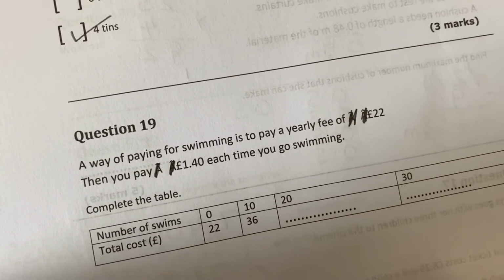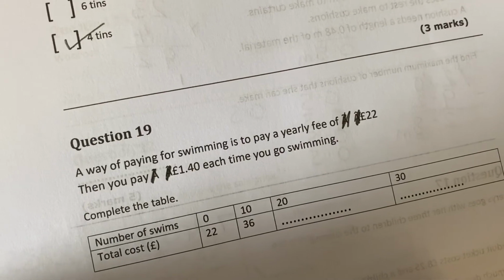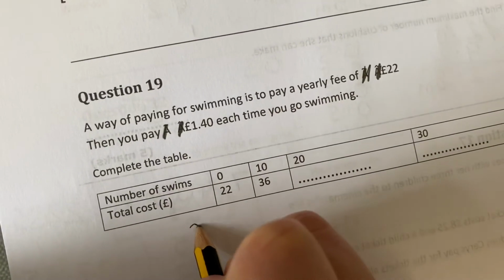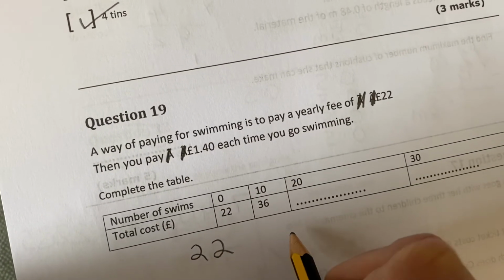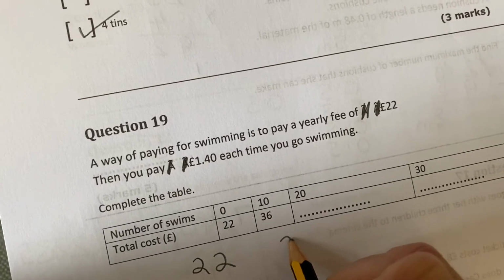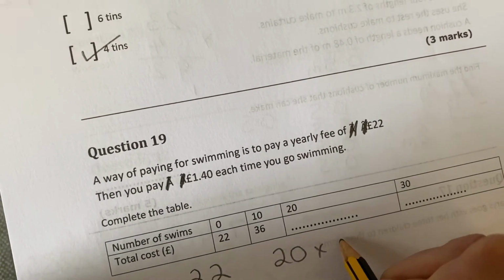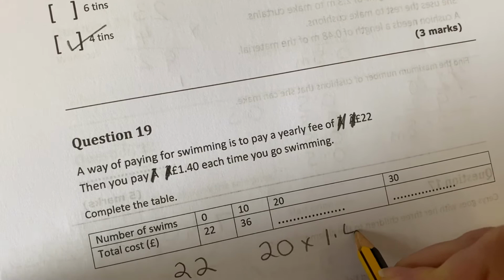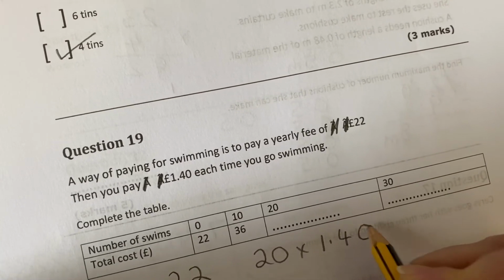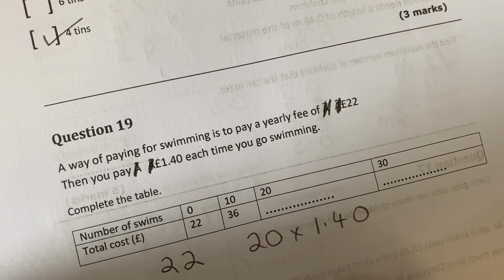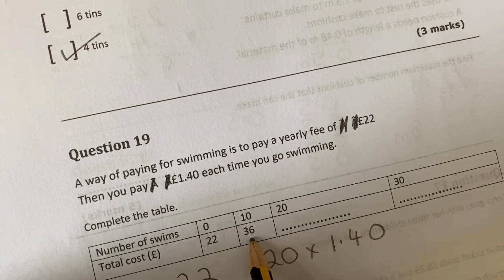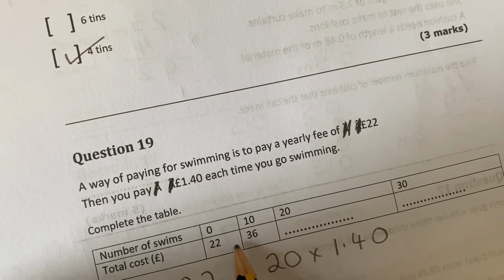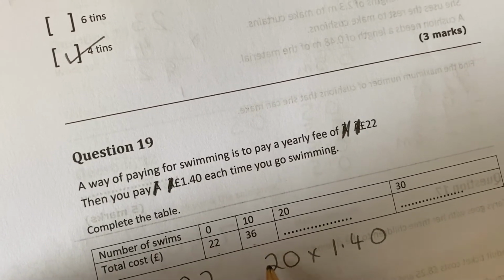So let's see how much it will cost if you go swimming 20 times. Well, you've got to pay the £22, and then it is 20 multiplied by £1.40. Well, I could do that as a calculation, but actually I can see from here, I know here that the difference between 22 and 36 is 14.